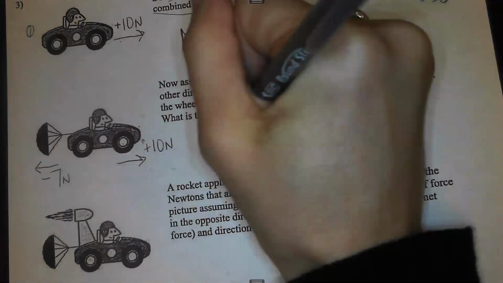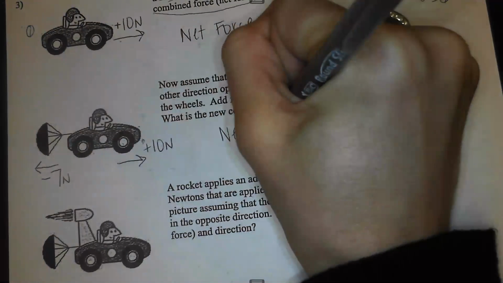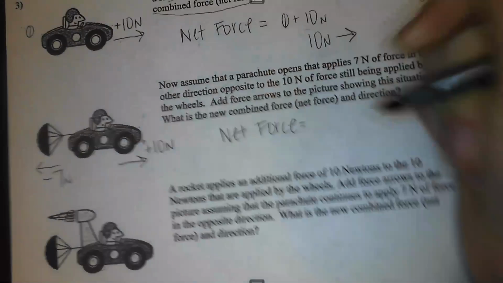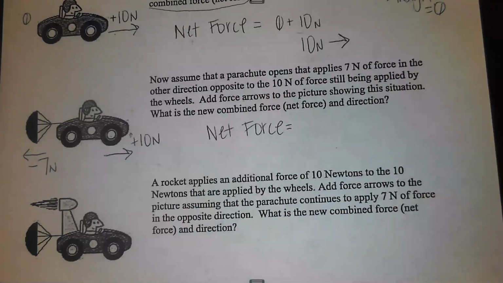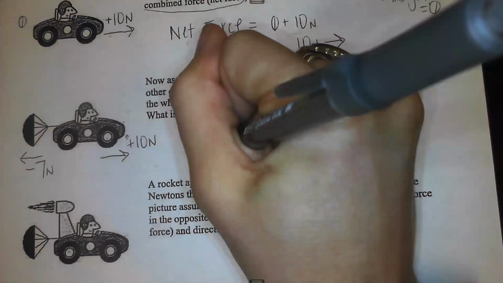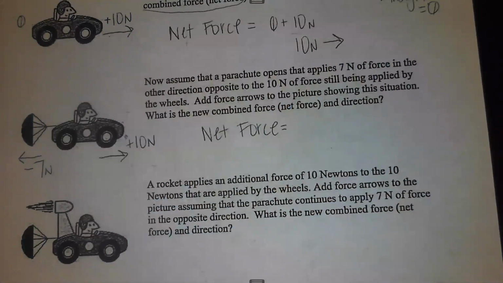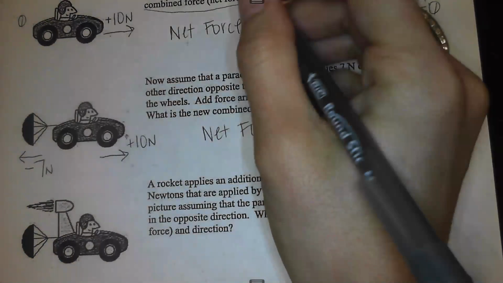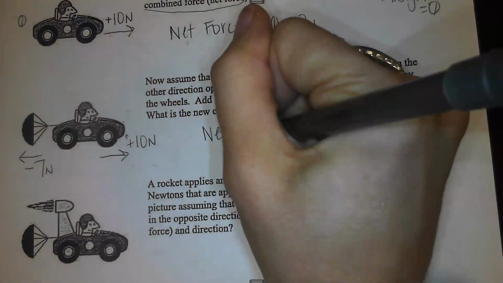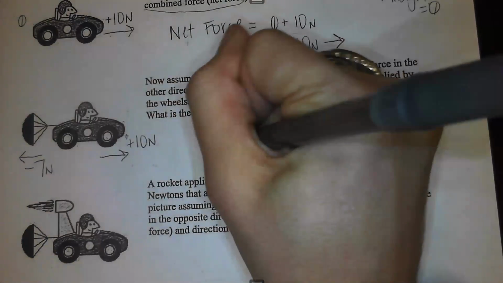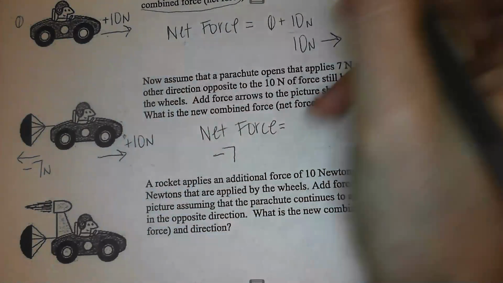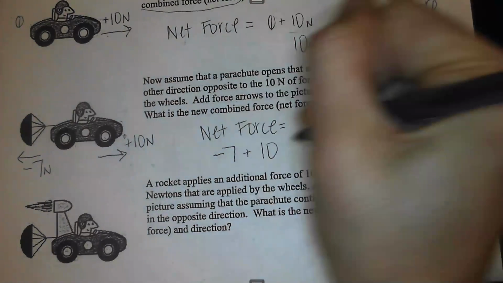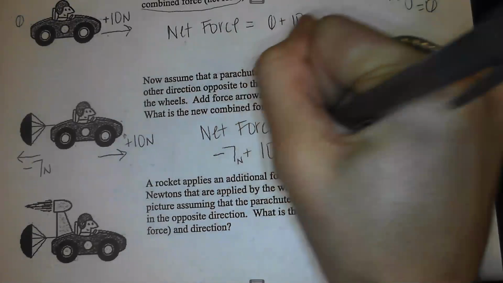So our net force equals, somebody tell me the equation. What's our net force equal? Carlos. I need the equation first. Negative 7 newtons plus 10 newtons.